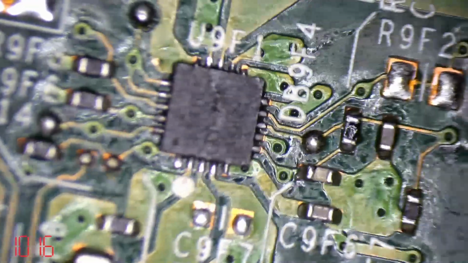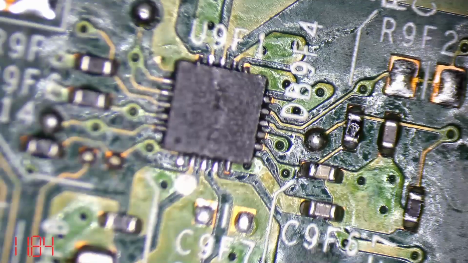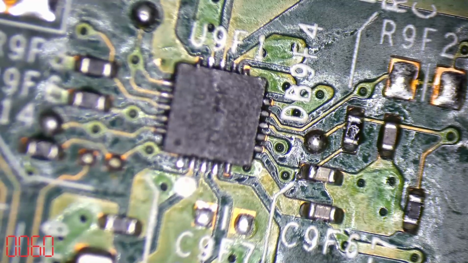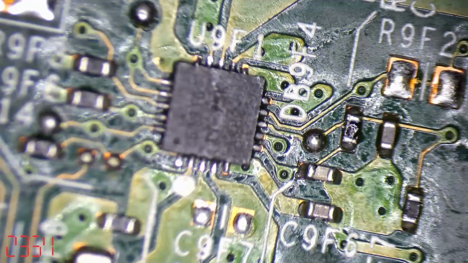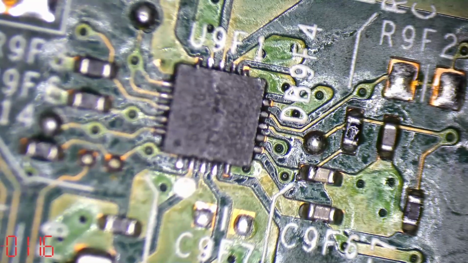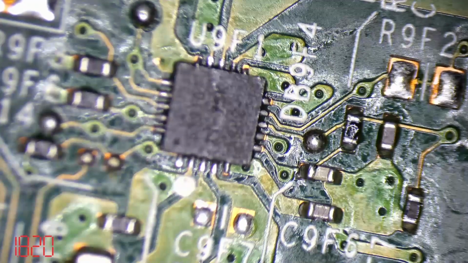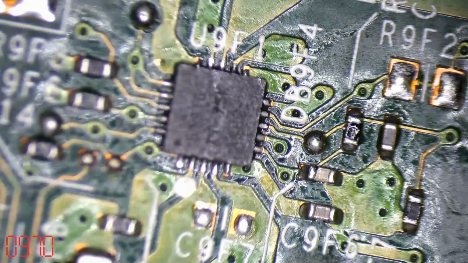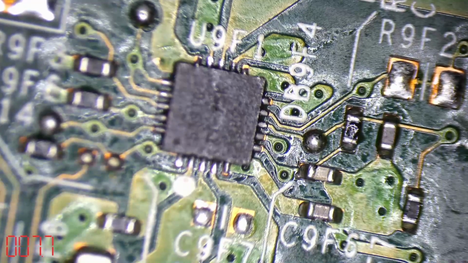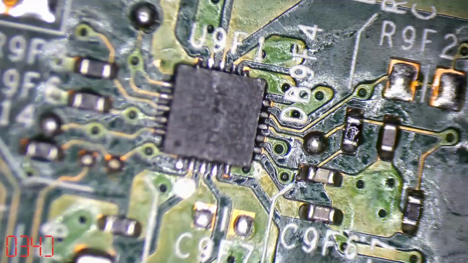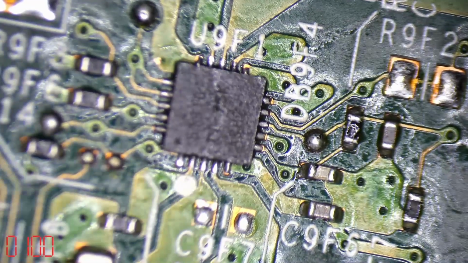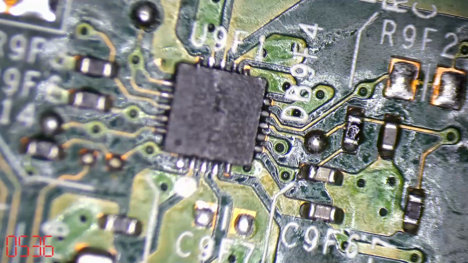Do we still have 12 volts? Yes. Do we still have 5 volts? Yes. 3.3. Yes. 1.8. Yes. 1.1. Yes. That one there doesn't fire in until we've got power. We should have VBAT now. Yes, we have VBAT.